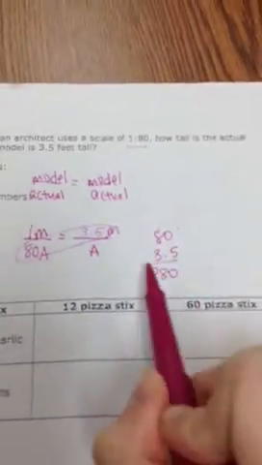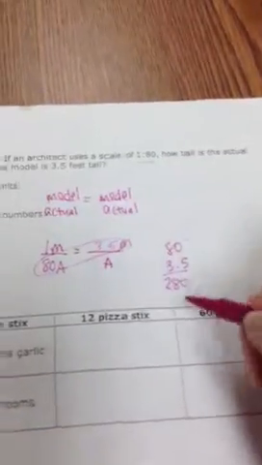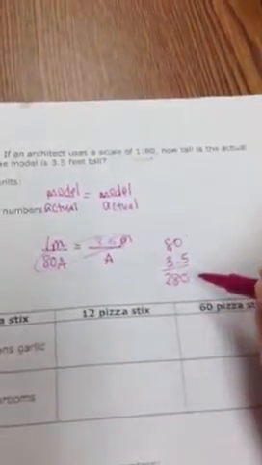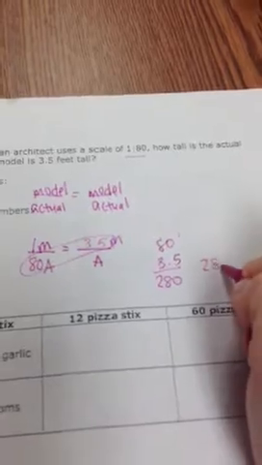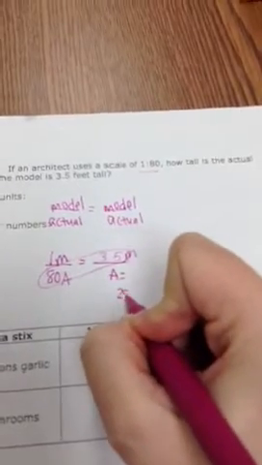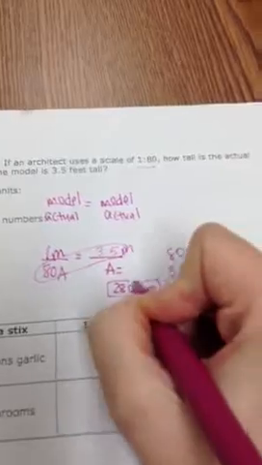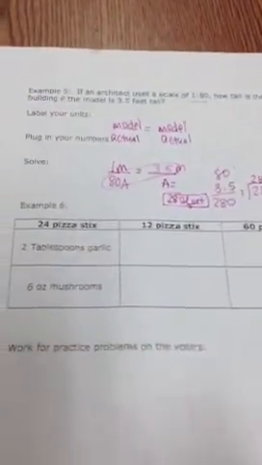Now, I'm going to take that and divide by the number I haven't used, but dividing something by 1 isn't going to change it. But just so you can see what it looks like. So my actual building is going to be 280 feet because I cross multiplied and divided by the number I hadn't used yet.